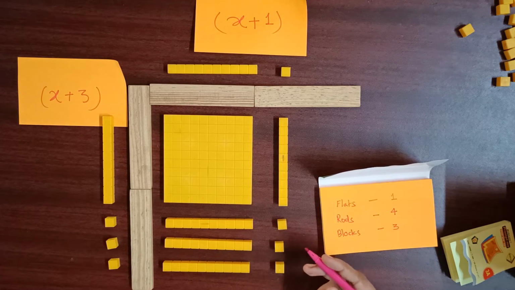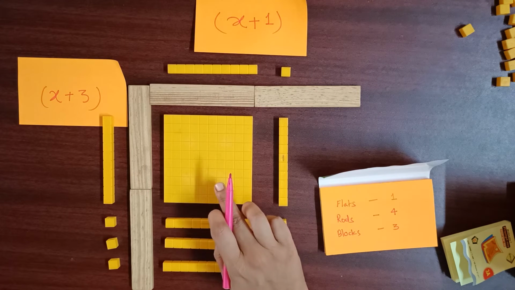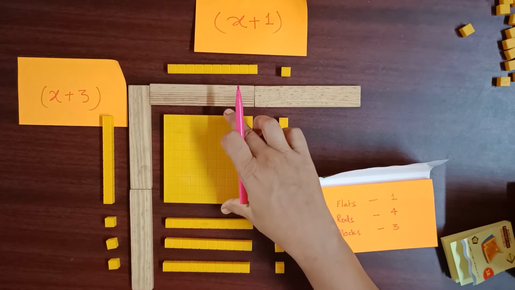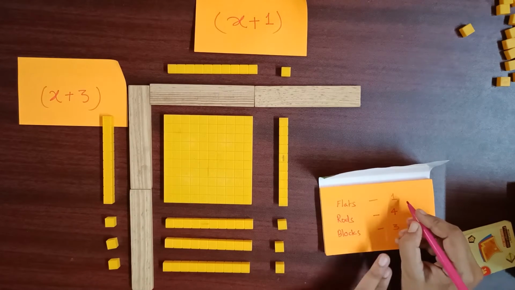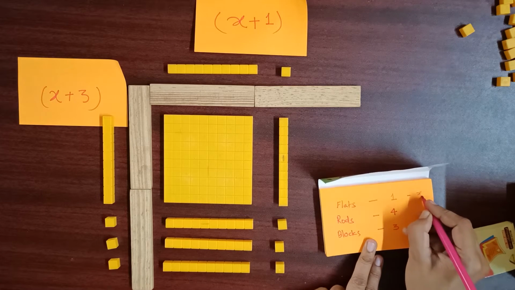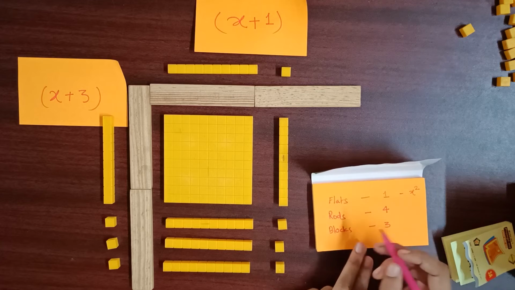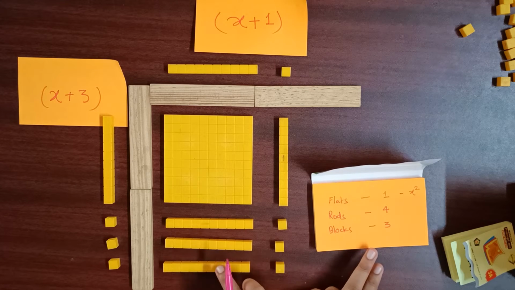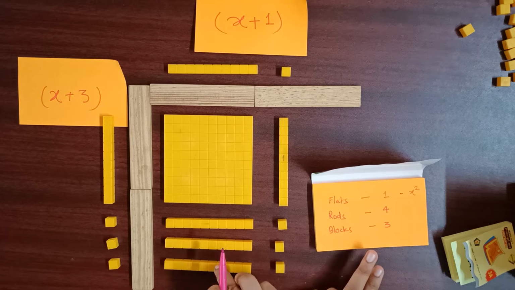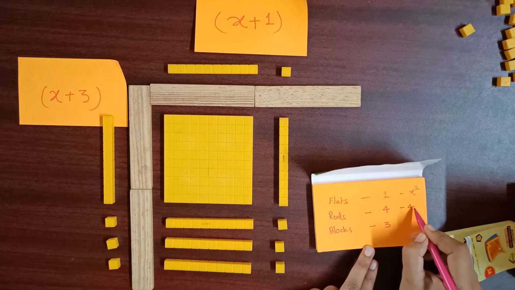Now how can I form an algebraic expression for this? By simply replacing the values. As you can see, the value of one flat, we have assumed to be x square. So since there is only one flat, I will simply write x square. For 4 rods, since the value of each rod is x, the value of 4 rods together will be 4x.